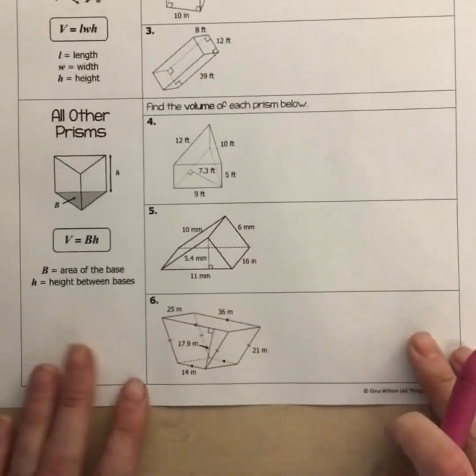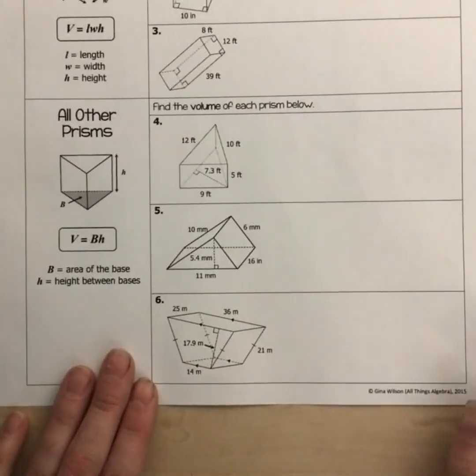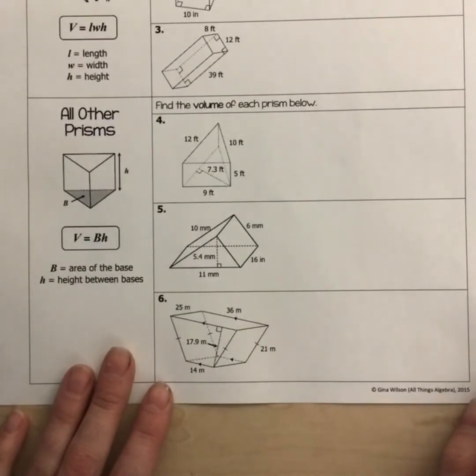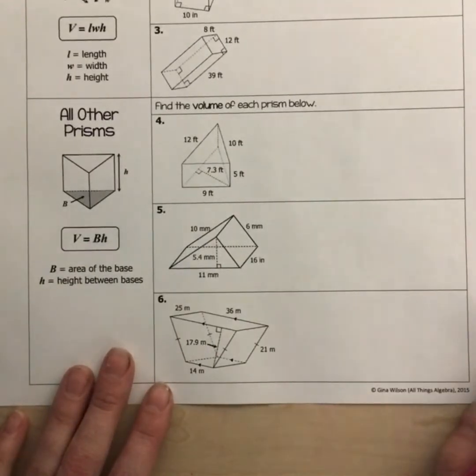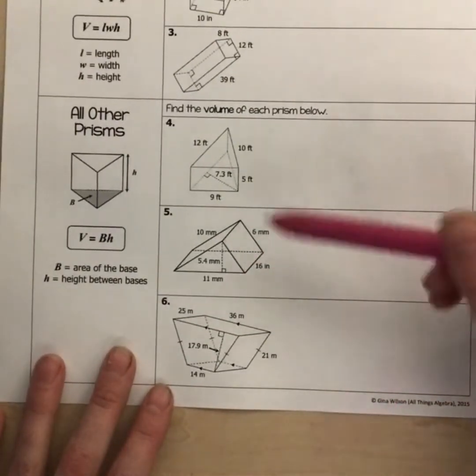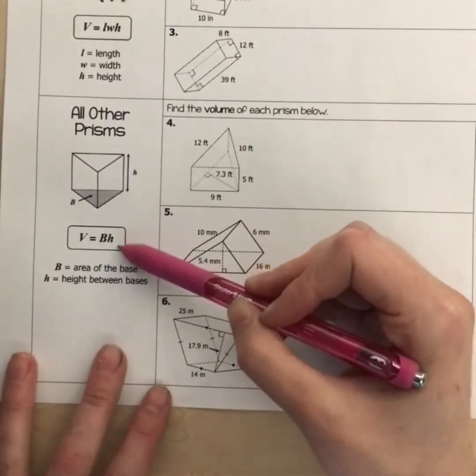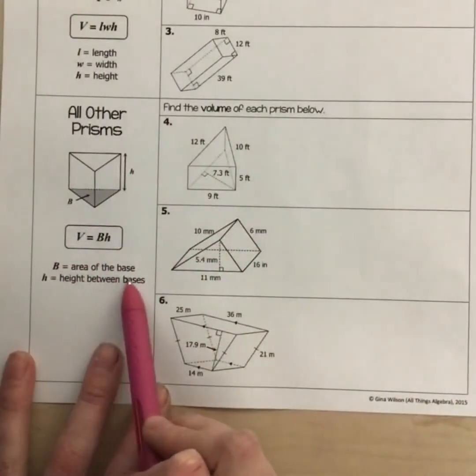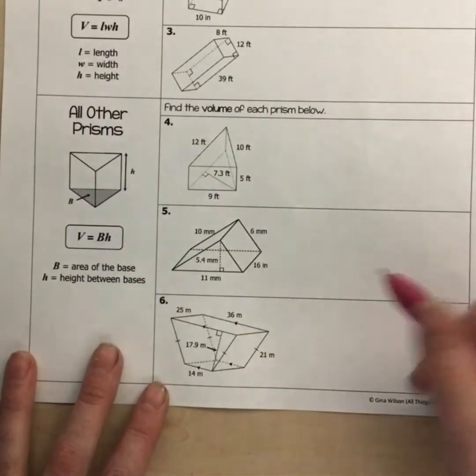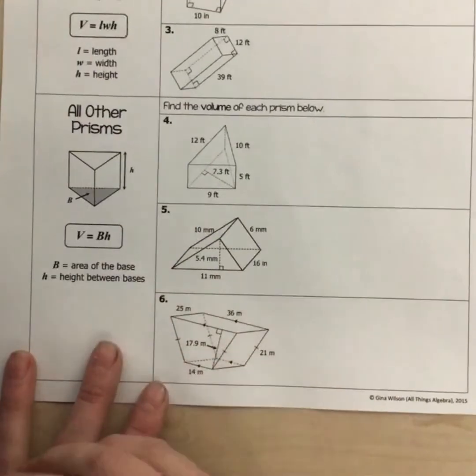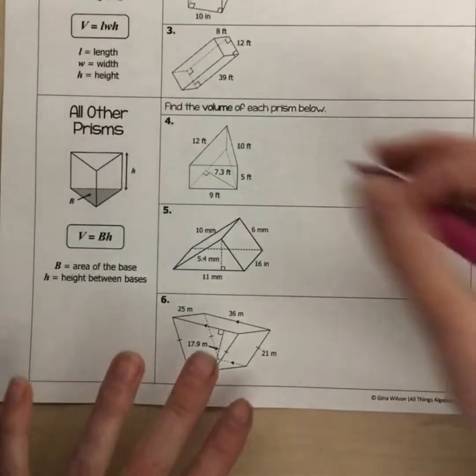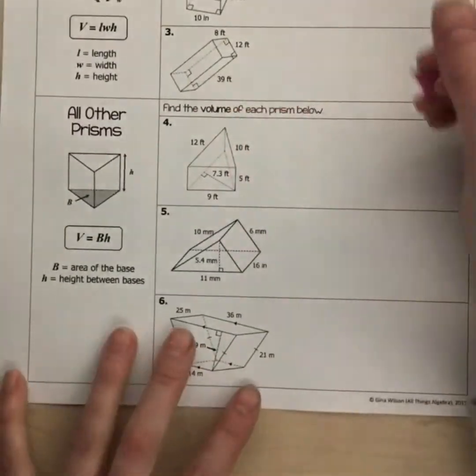But the other one that might be a little bit trickier is to figure out the volume of these other prisms, right? Things that are made up with triangles or trapezoids. So let's talk about some of these. If we look at the prisms here, we have our base and height, but B this time stands for the area of the base. So kind of similar to last time, we still want to find the area of our base. And then H, the height between the bases. So how far up does that go? So let's just talk through this first one here using that triangle.